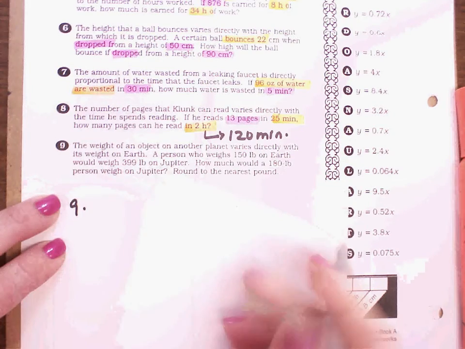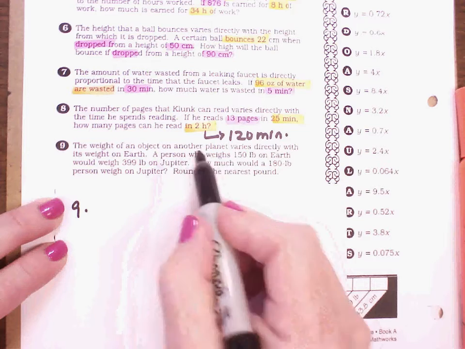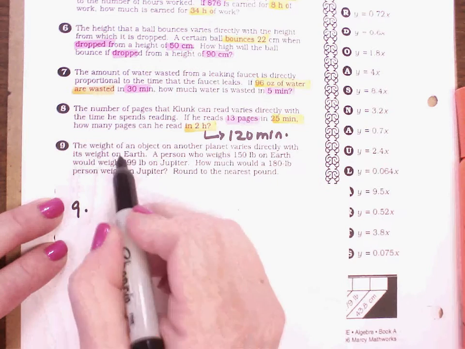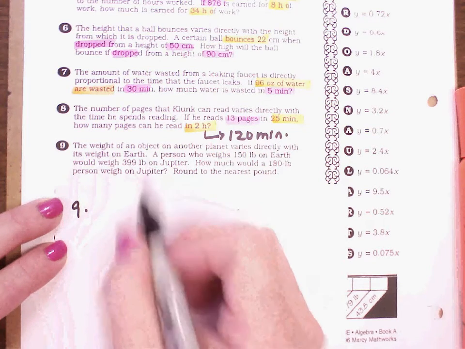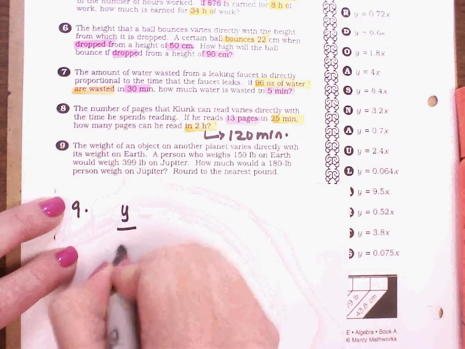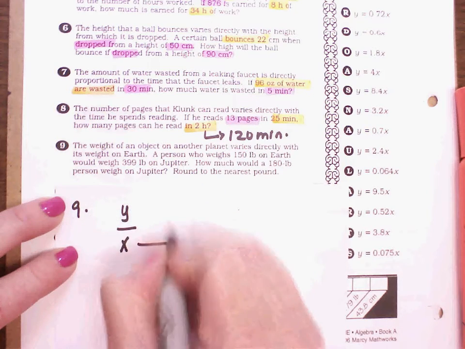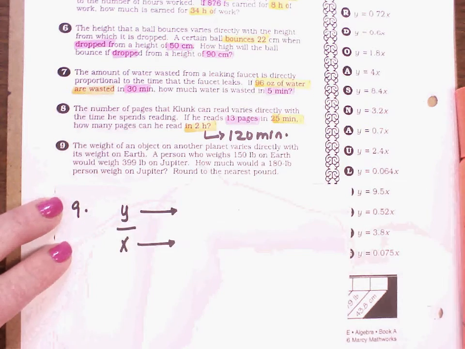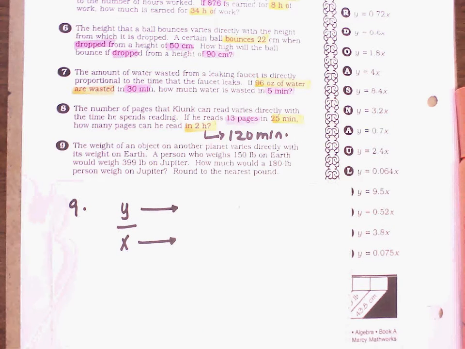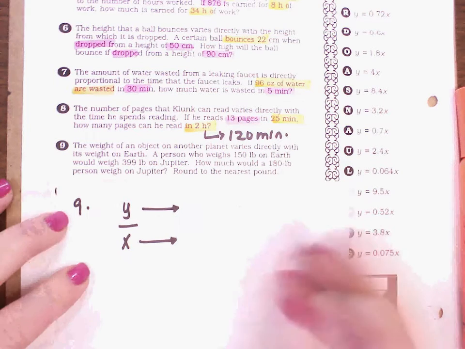The weight of an object on another planet varies directly with its weight on Earth. Okay? So what's my Y and what's my X? What changes? It's two weights. Weights on Mars and weights on Earth, right? Let's just say Mars. It's on another planet. So what depends on what? How much what?